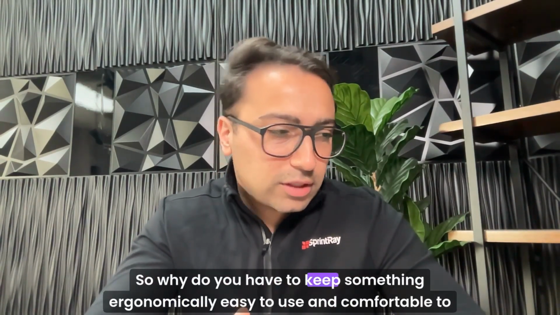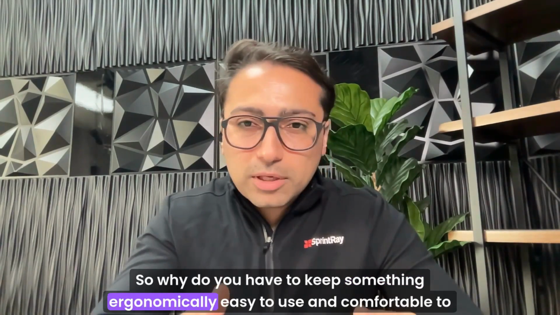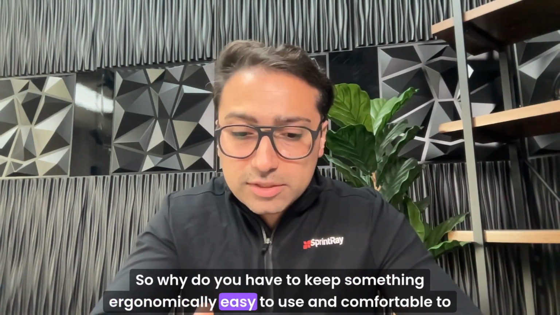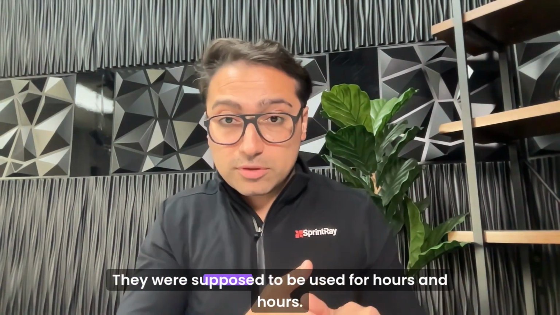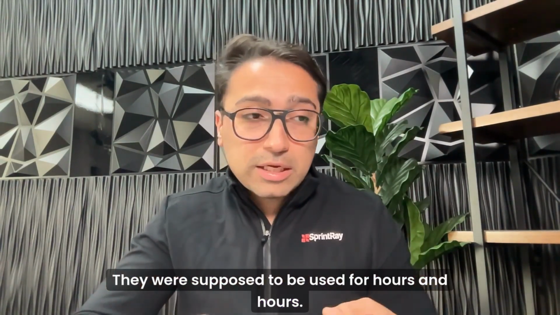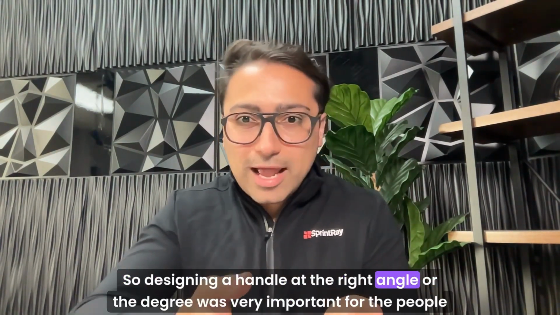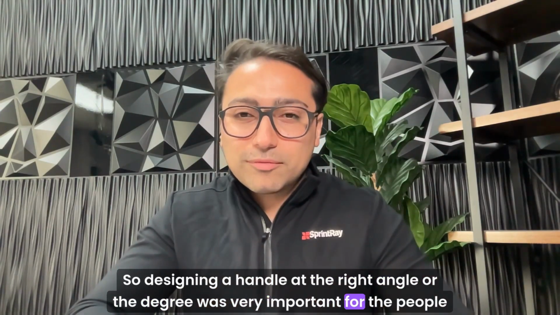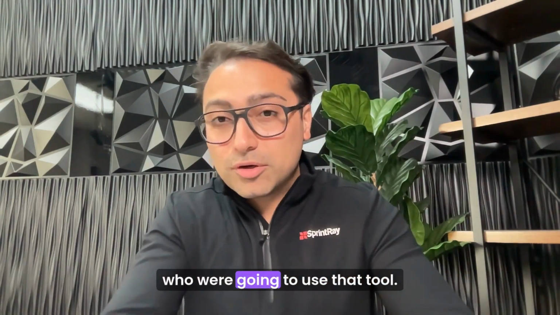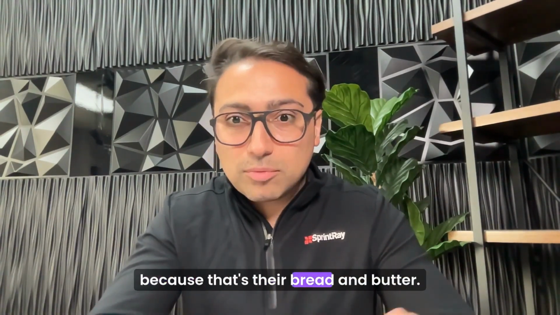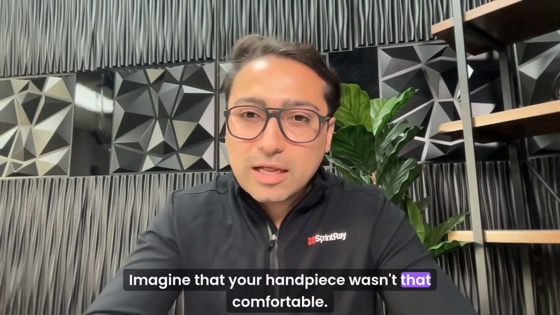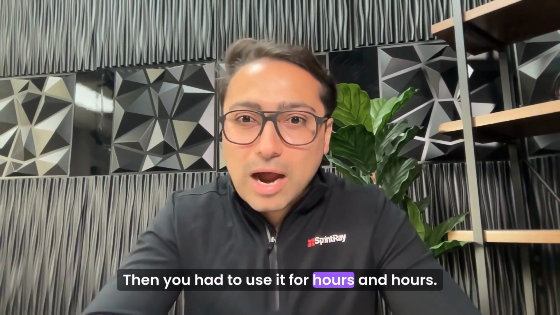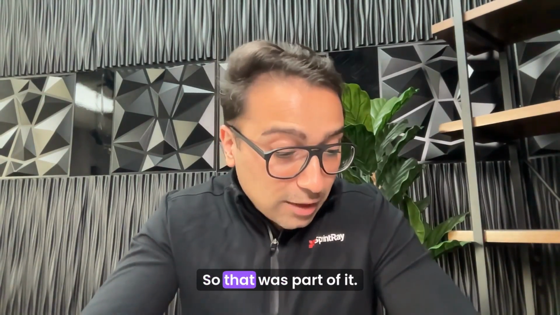While you have to keep something ergonomically easy and comfortable to use over time, because these were professional tools supposed to be used for hours and hours, designing a handle at the right angle or degree was very important for the people who use that tool, because that's their bread and butter. Imagine that your handpiece wasn't comfortable and you had to use it for hours and hours. It would suck. So that was part of it.